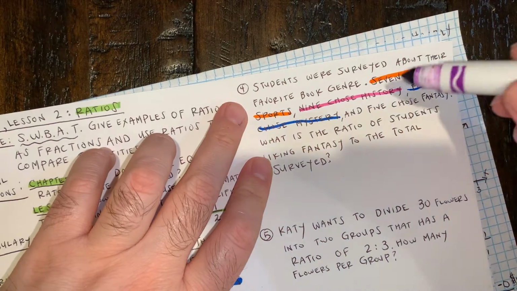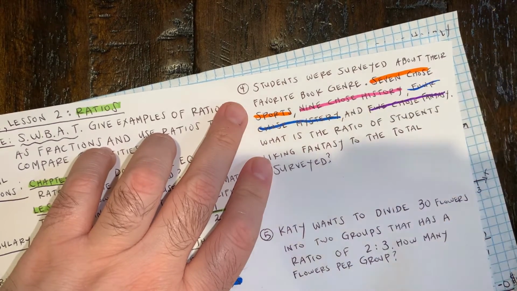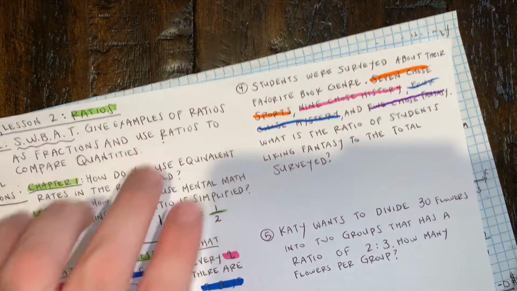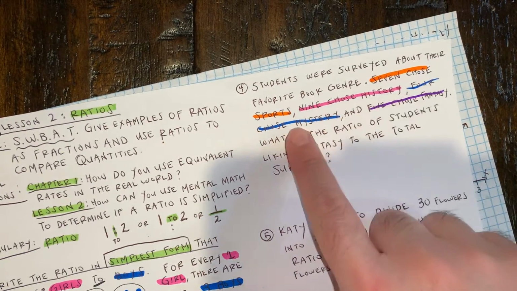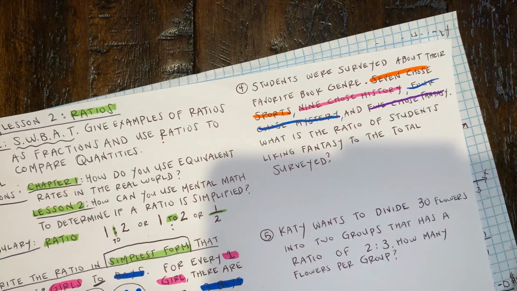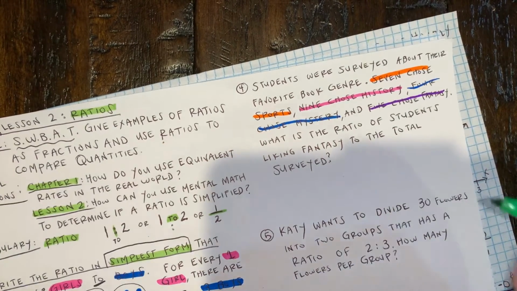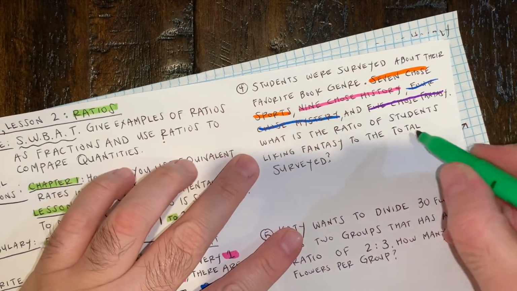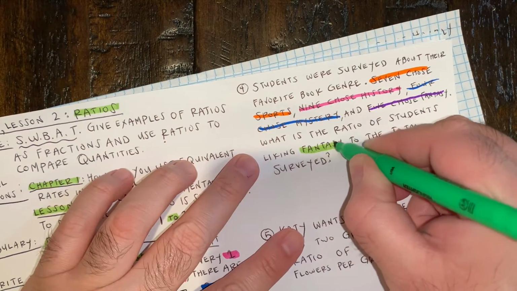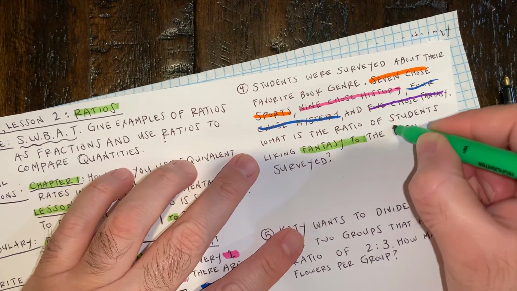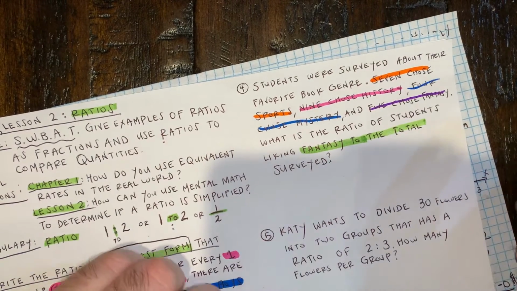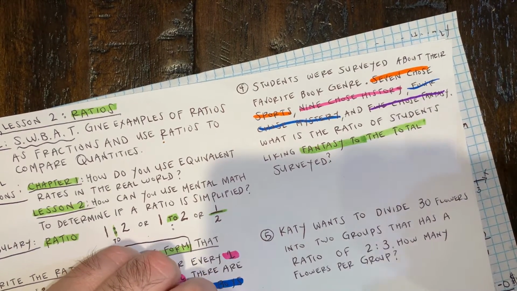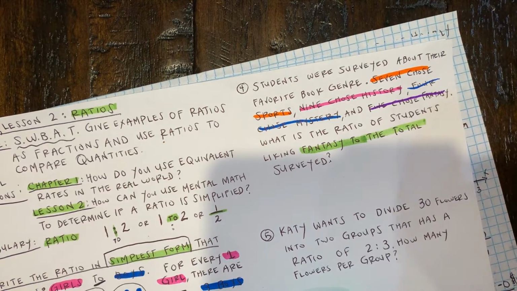And then we have 5 chose fantasy. And what I want to know is, what is the ratio of students liking fantasy to the total? Fantasy to the total. So we're gonna focus on fantasy and we're gonna focus on the total.